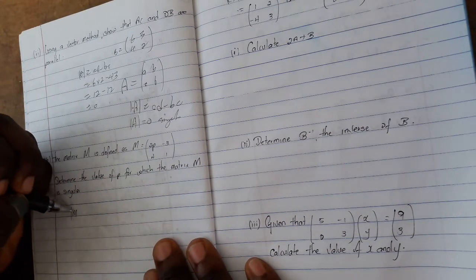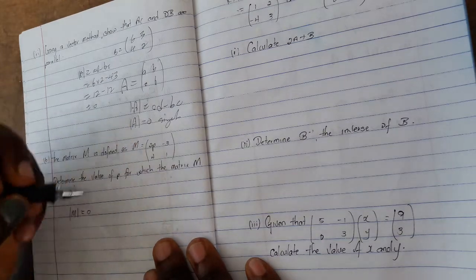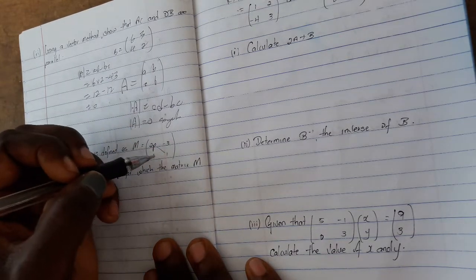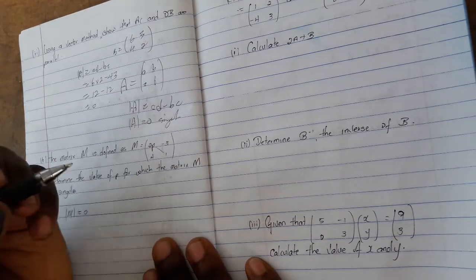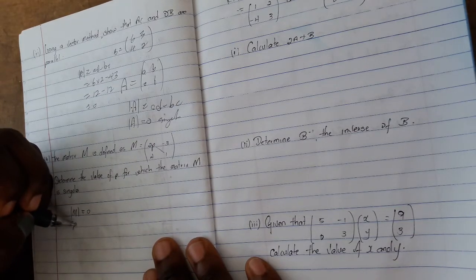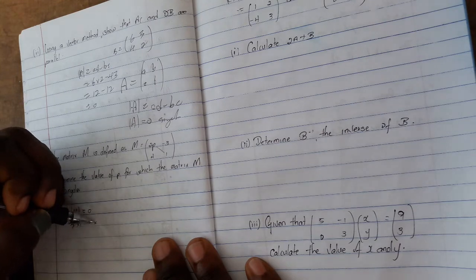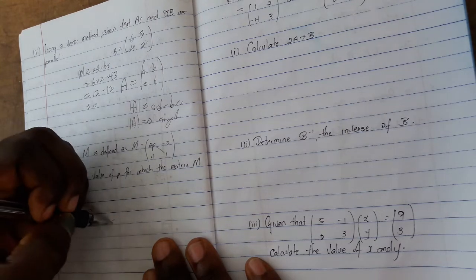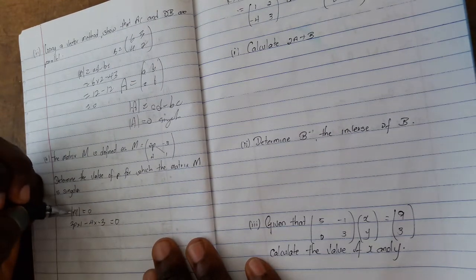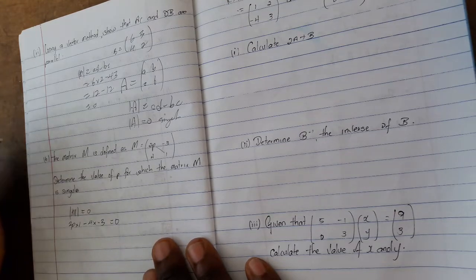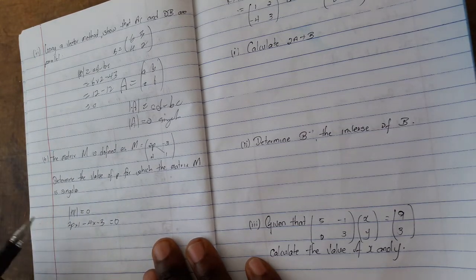If M is equal to 0, the determinant of M is the product of the elements in the leading diagonal minus the product of the elements in the non-leading diagonal. So this is 2p times 1 minus 4 times minus 3, and that is equal to 0. If M is a singular matrix, the determinant is equal to 0.